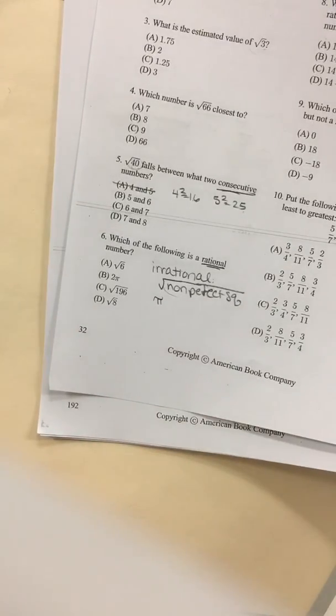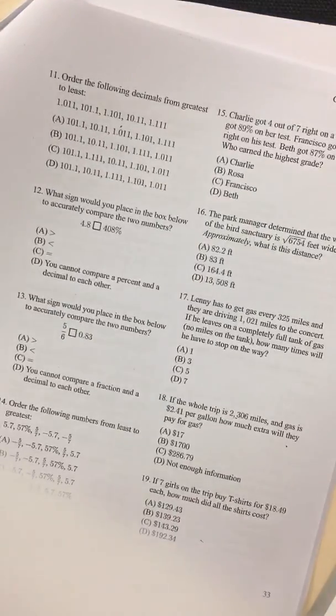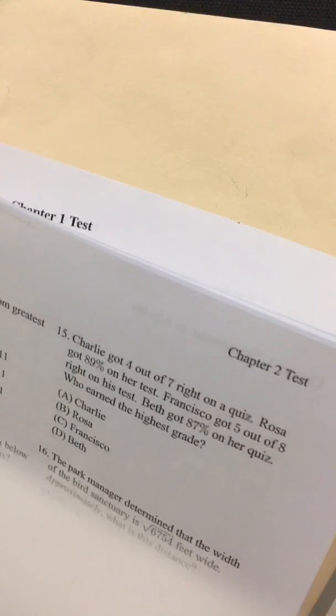That takes care of that page. The next page you should be fine. If you do have questions, make sure you ask one of us. We're going to look at the next page after that.